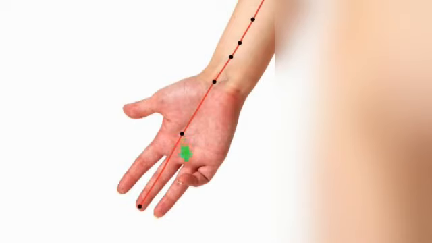A deep pathway connects pericardium 8 to the ring finger. Another deep pathway separates from the pericardium, descending through all 3 jiaos.